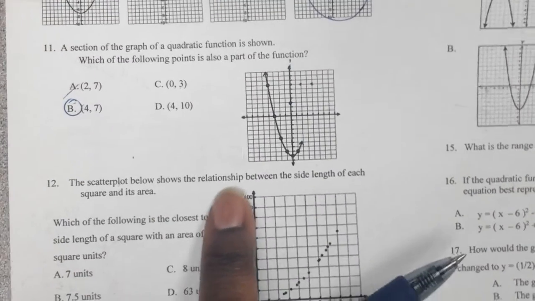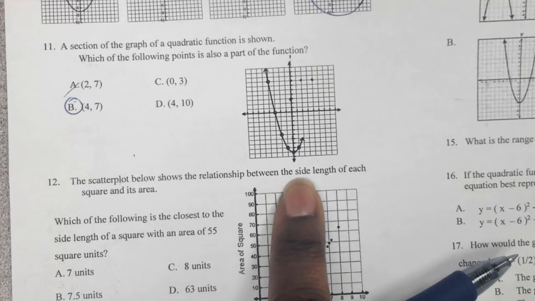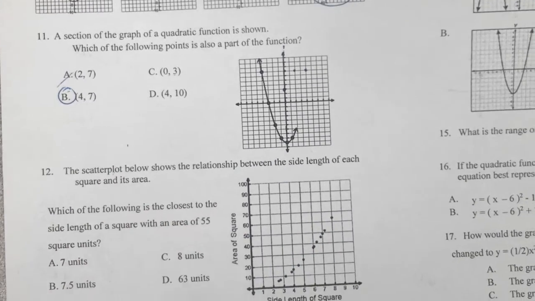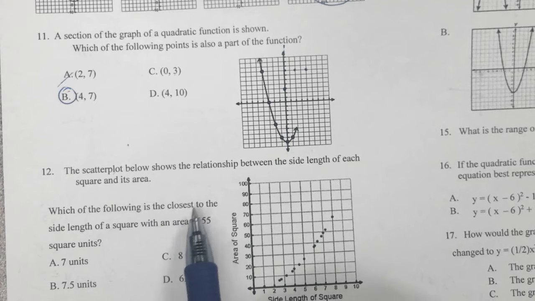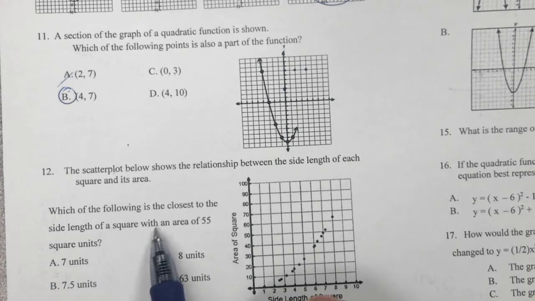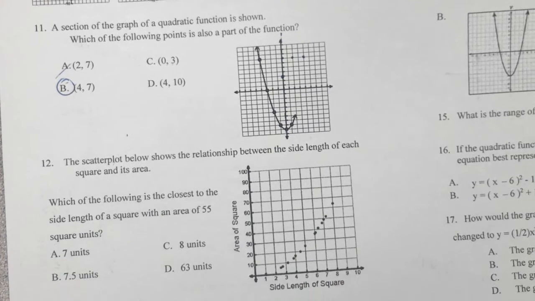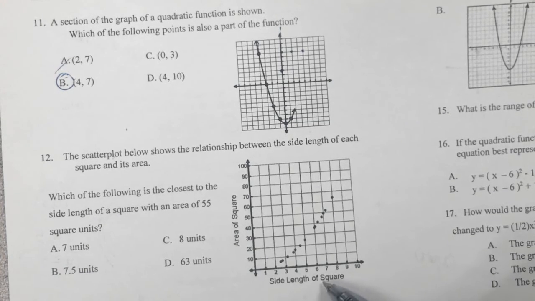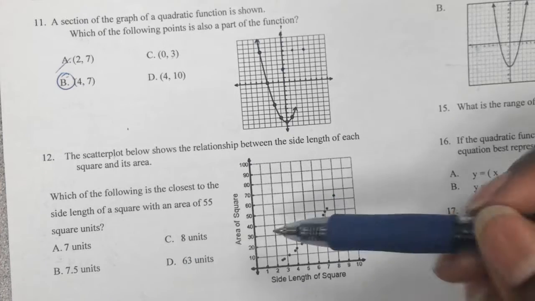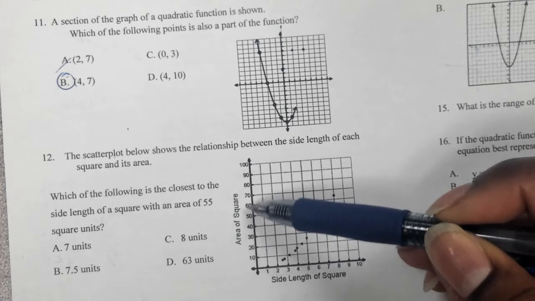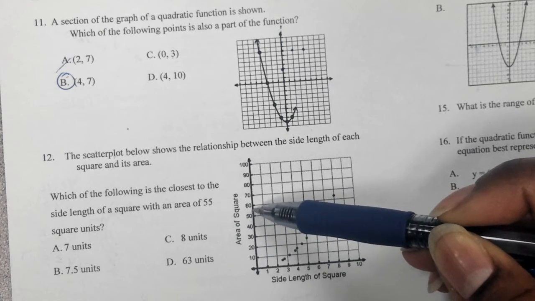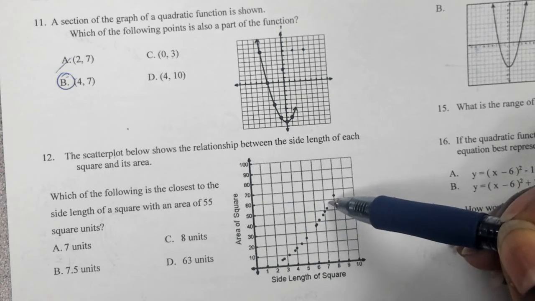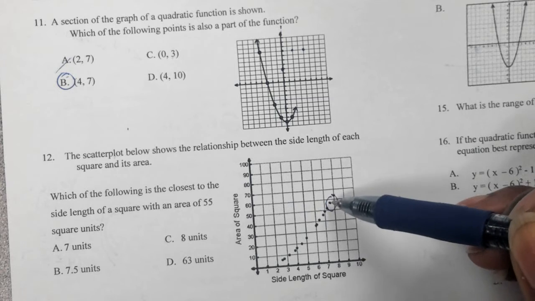A scatter plot below shows the relationship between the side lengths of each square and its area. Which of the following is the closest to the side length of a square with an area of 55 square units? So they're asking about the side length, so they're asking about this for something with an area of 55 square units. So look for 55 over here. 55 would be in between 50 and 60.